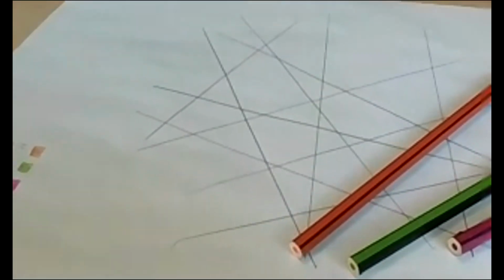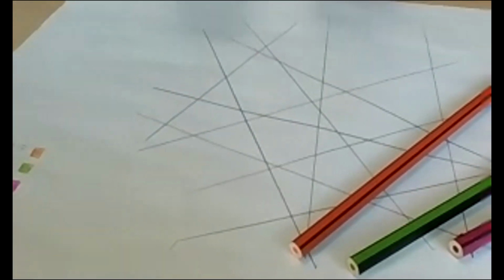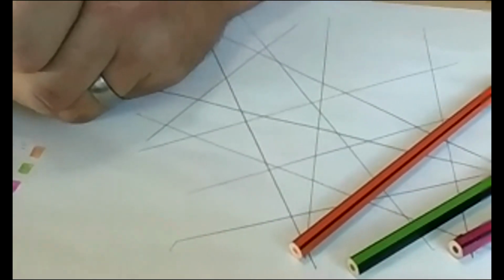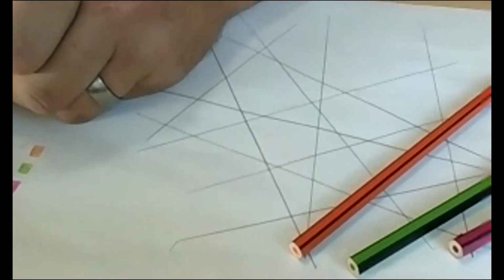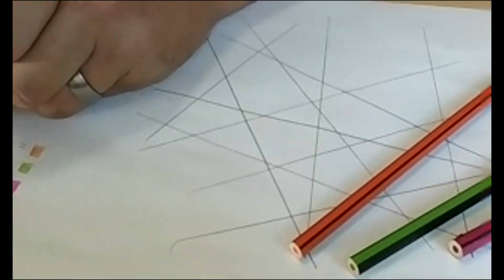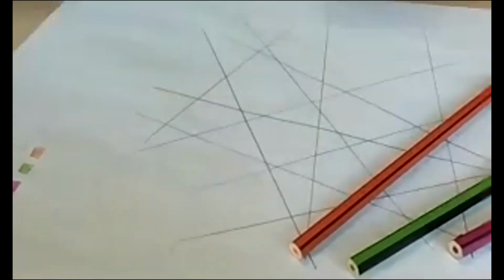Now, you can also write in there the angles that we're talking about. So an obtuse angle, for example, is 91 degrees up to 180 degrees. Okay, and you can look those up.